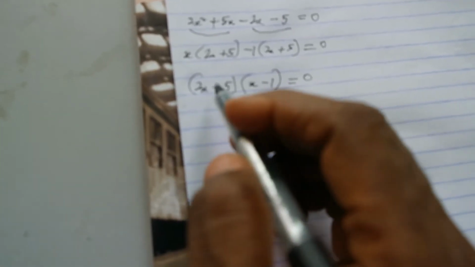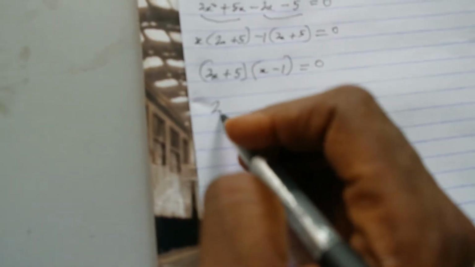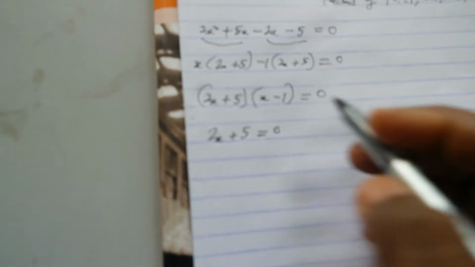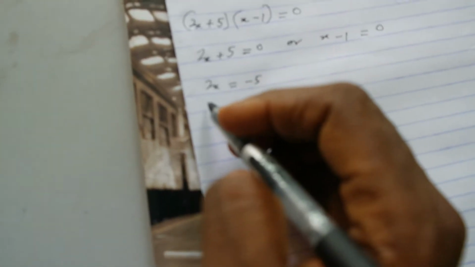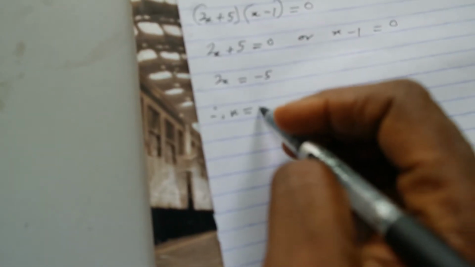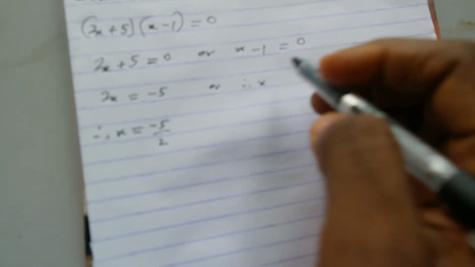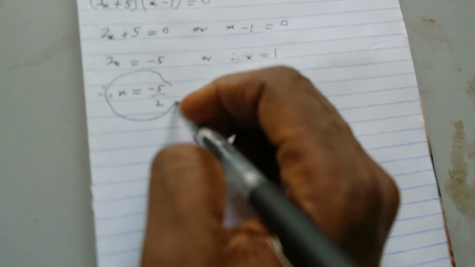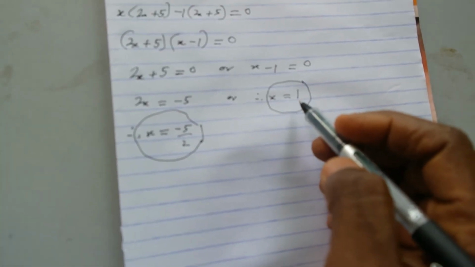So from here, we have a product of 2 terms. The implication is that either this is 0 or this is 0. That is, 2x plus 5 is equal to 0, or x minus 1 is equal to 0. From here, we have 2x is equal to minus 5. When you transfer this plus 5 to the other side, the sign changes. So x will be equal to minus 5 over 2. Then x will be equal to 1, as this minus 1 transferred to the other side gives 1. So these are the 2 answers: x is equal to minus 5 over 2 or x is equal to 1.